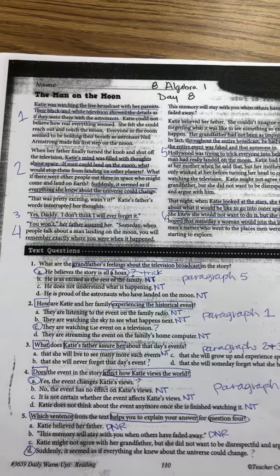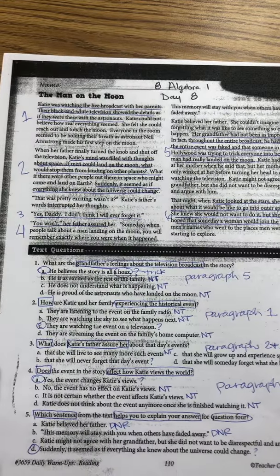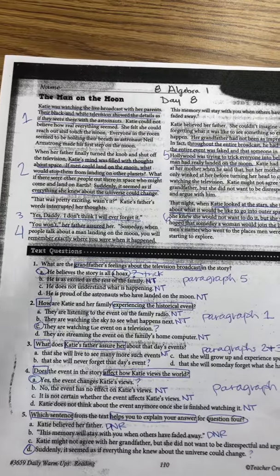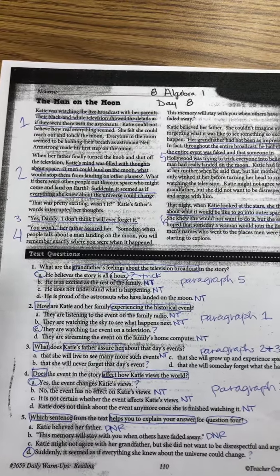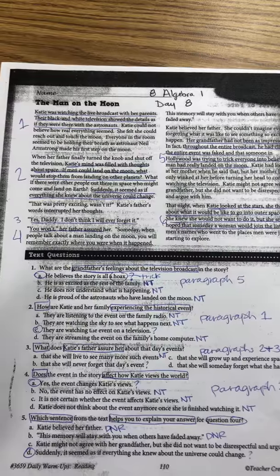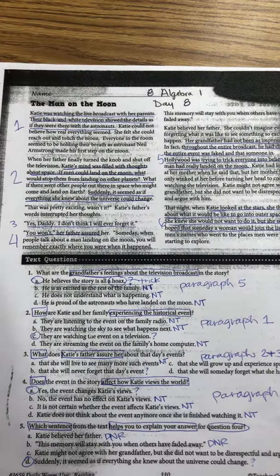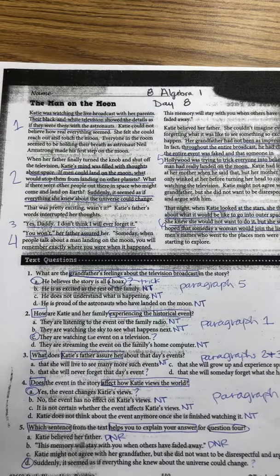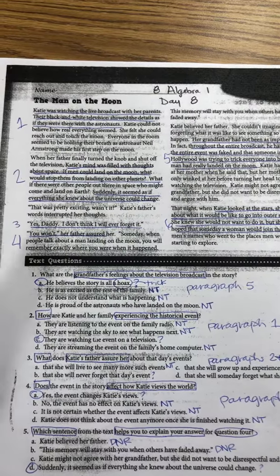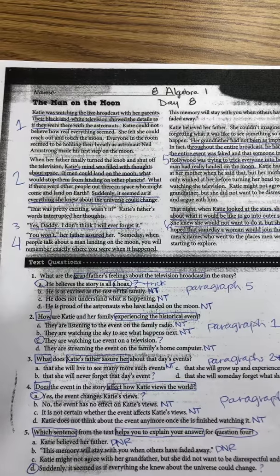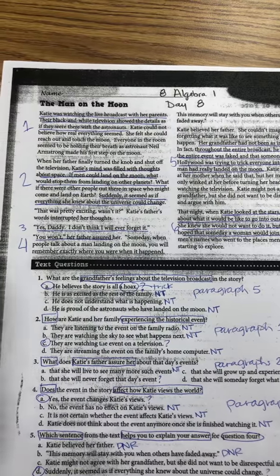Question number 2, how are Katie and her family experiencing the historical event? Remember I told you that I always want to make sure that I am taking special note of what the question is asking, because when it comes down to that does not relate strategy, I need to be clear on what the question is asking so that I'm not going to be misled by an answer choice.